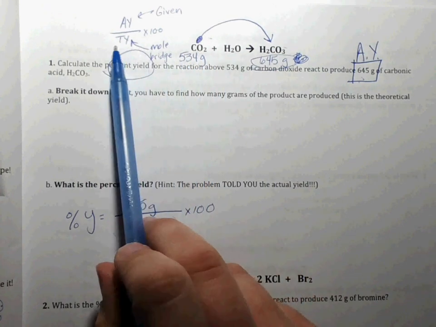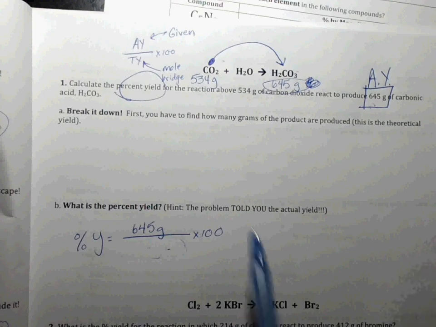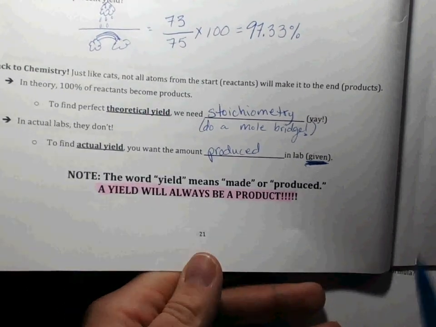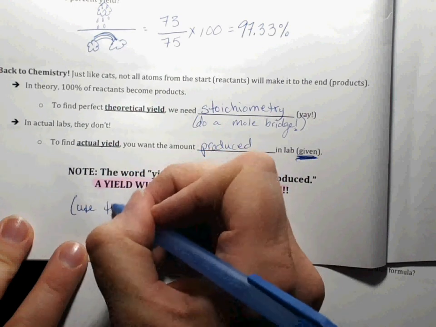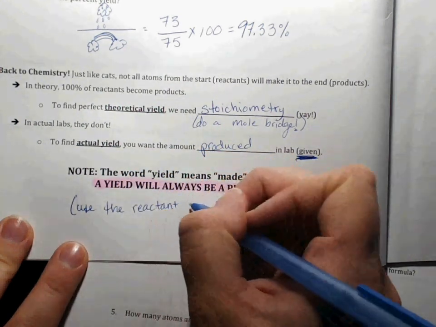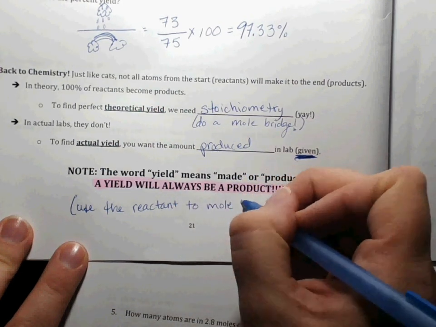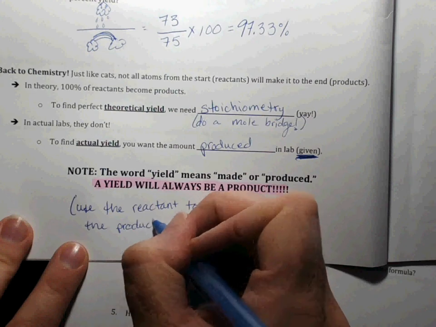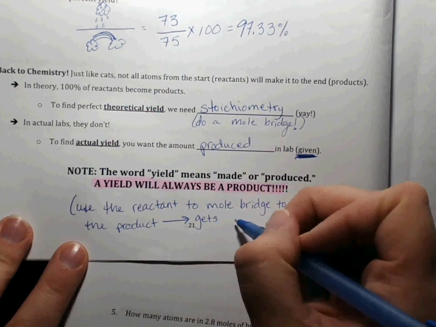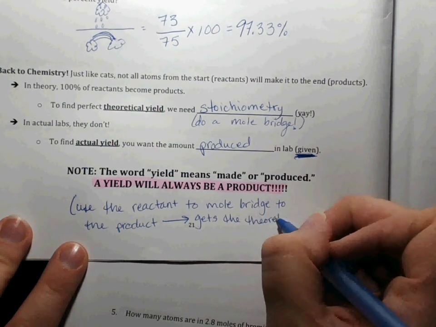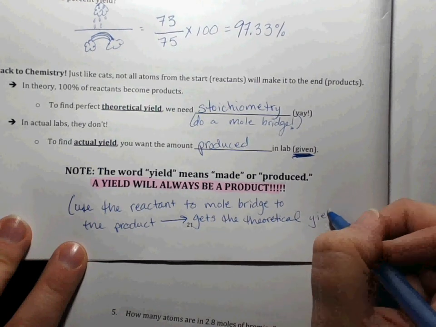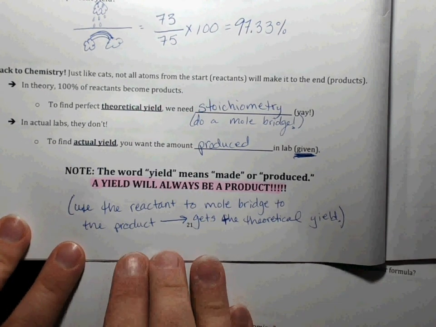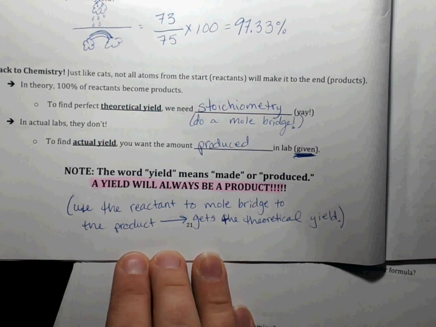This 534 is not my theoretical yield because 534 is a reactant, and remember, a yield will always be a product. So I have to use the reactant to mole bridge to the product, and that will get you the theoretical yield. This is a T. Doesn't really look like one. You use the reactant to mole bridge to the product, that gets you your theoretical yield.